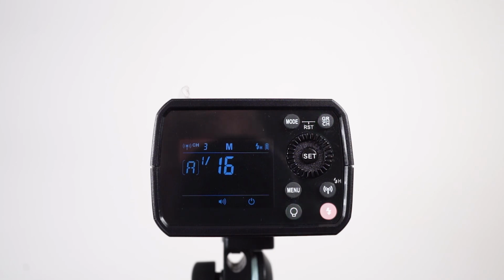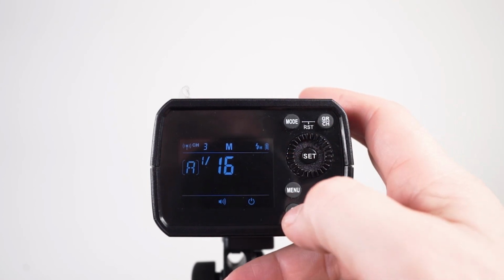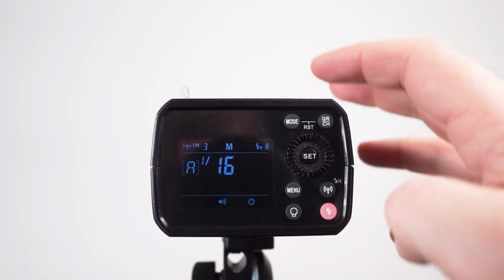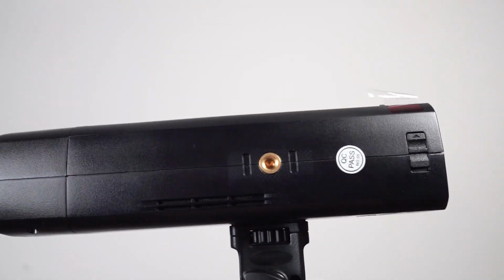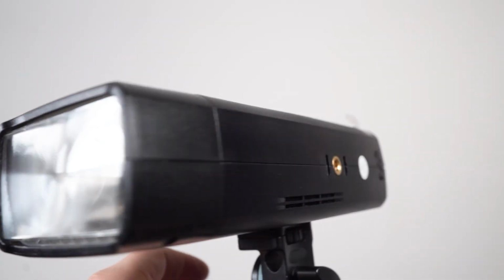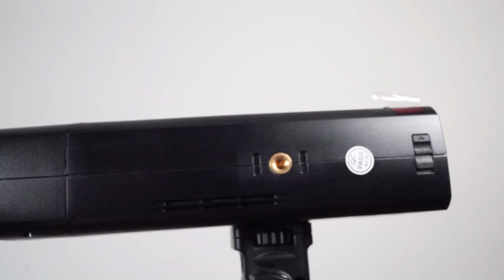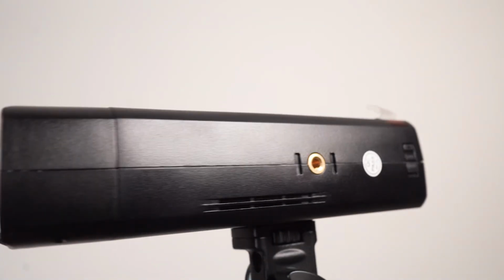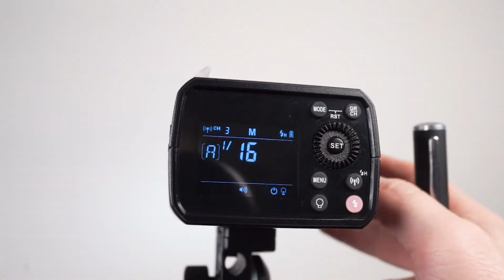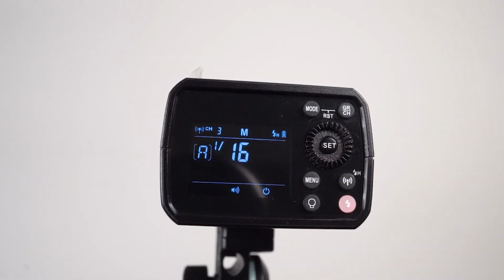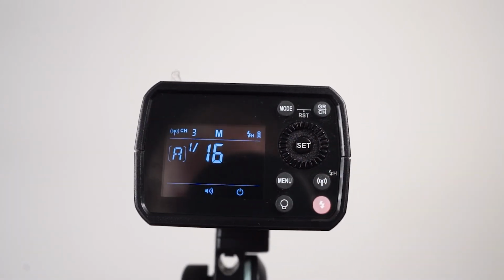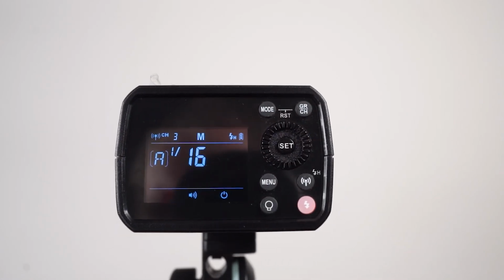This switches on and off the so-called modeling light, which is basically the LED light built into your speed head. It will light up the LED lamp inside of the flash. It was probably lit up already. So now you can see there is the light inside the flash, and you can also switch it on. It's called the modeling light, but basically it can help you to acquire better focus.